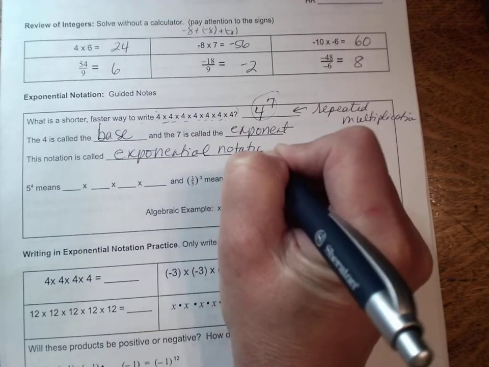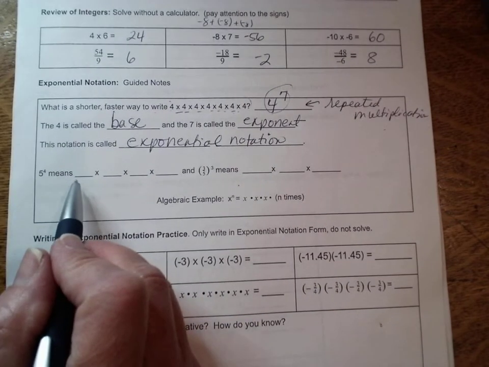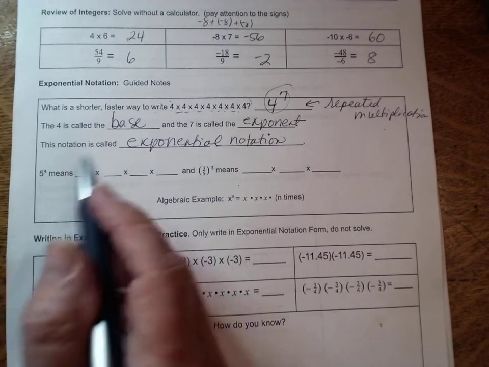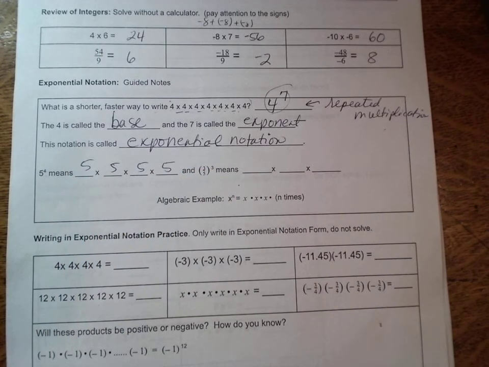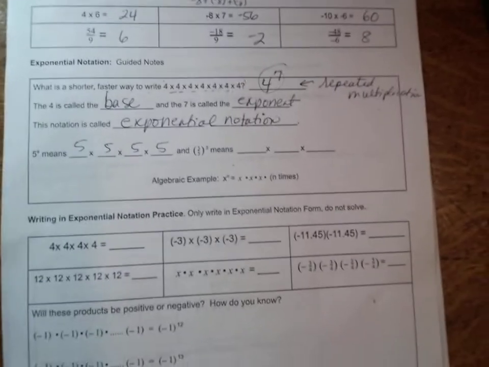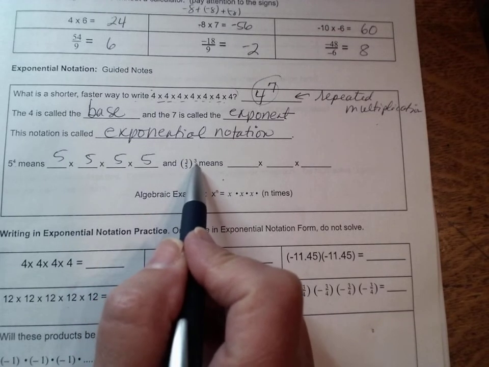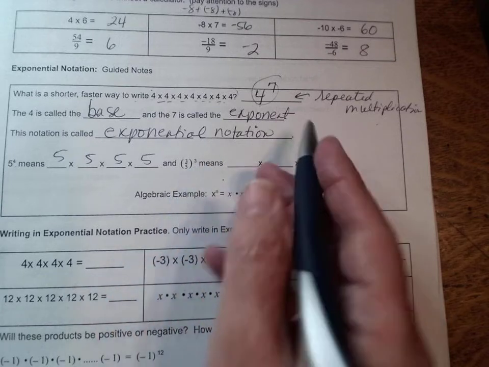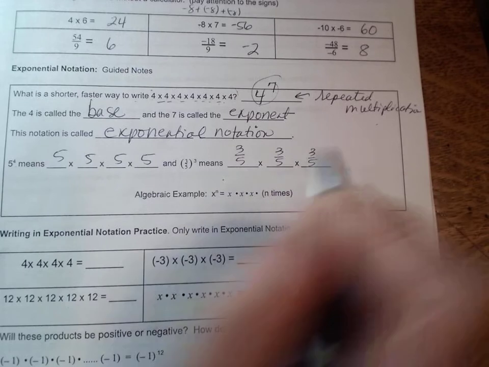If you have a question, just speak up and say it. Now 5 to the 4th power means 5 times 5 times 5 times 5. Now what about this? This is a fraction, 3/5. When it has 3/5 to the 3rd power, or 3/5 cubed, this means 3/5 times 3/5 times 3/5.